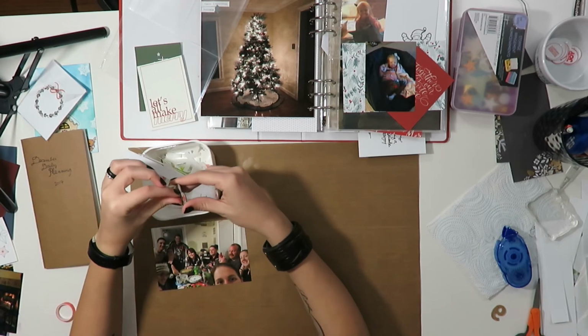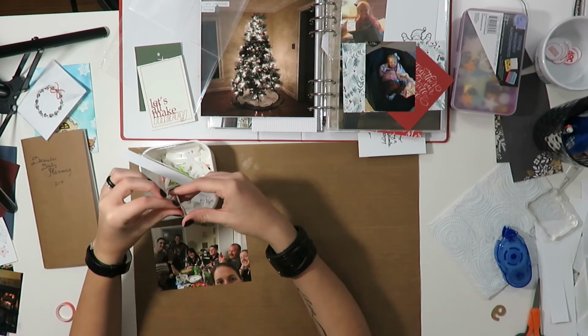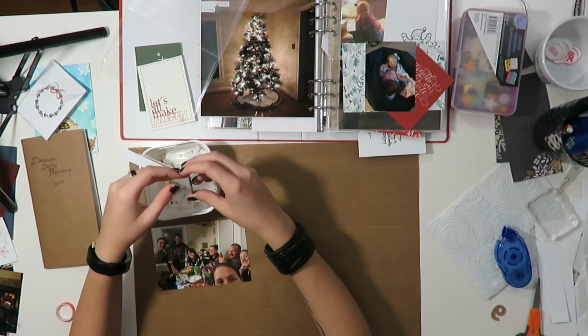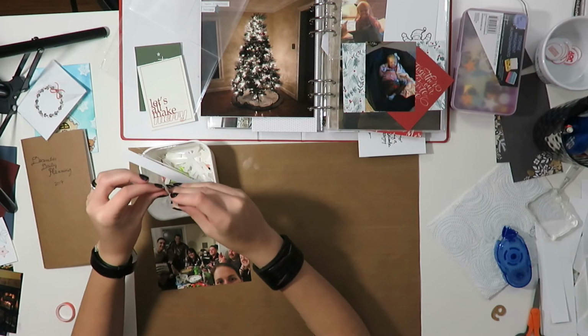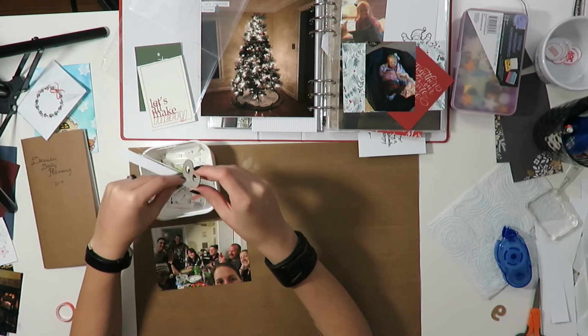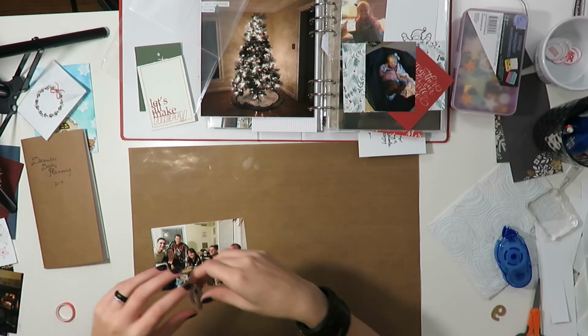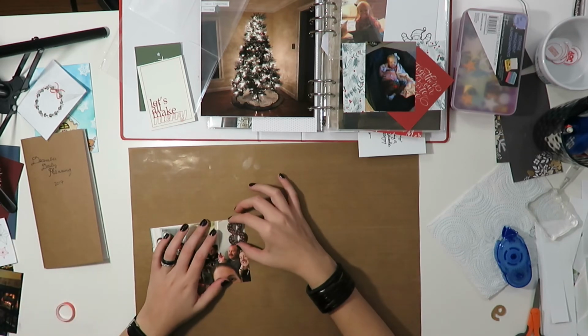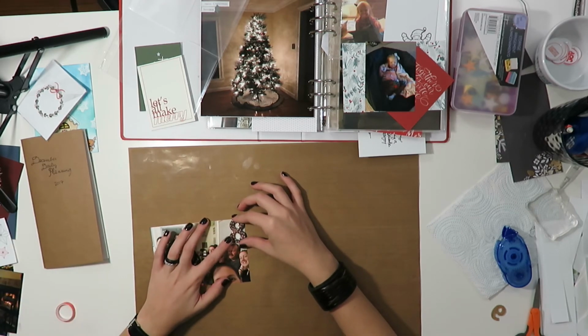So I just used some red line tape on the back of this number 8, and I'm trying to get the red part off. But that stuff is so sticky, it's so staticky, it sticks to your fingers and I can't get it off. So I can adhere this number 8 down and call this part of the spread good.